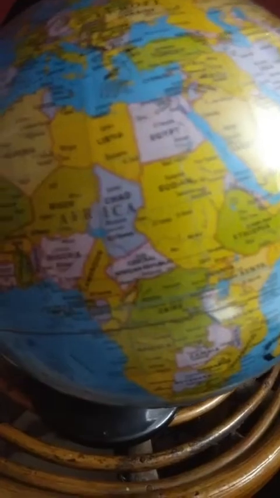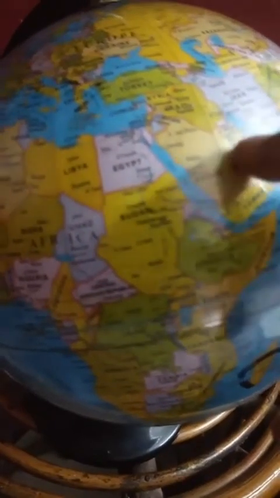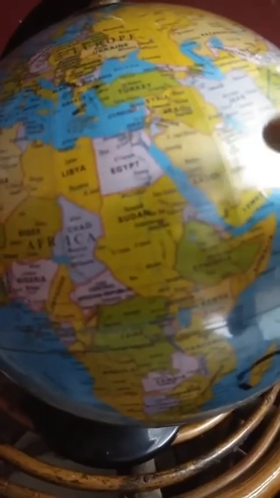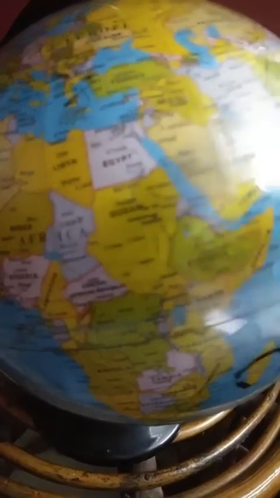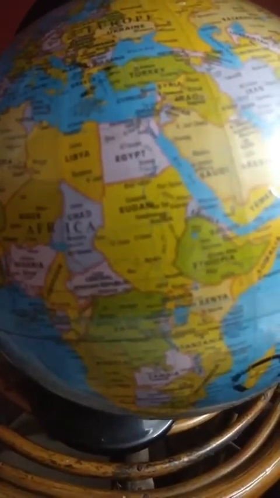So these latitudes and longitudes together form a network of lines which is called a grid on the Earth. This grid helps us to locate a place on the Earth.